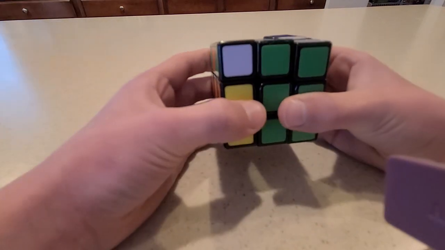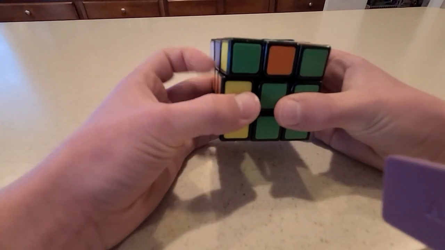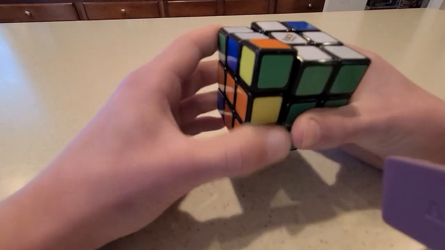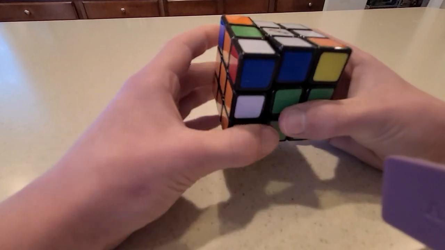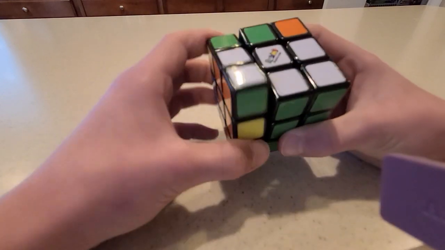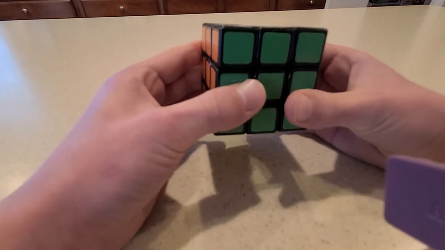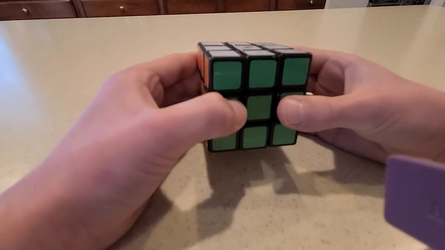The left side up, the top to the right, the left side down, the top to the left. Again: the left side up, the top to the right, the left side down, and the top to the left. I bet you've got it by now.